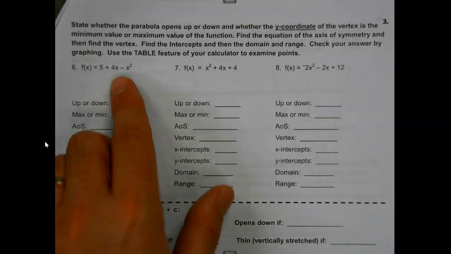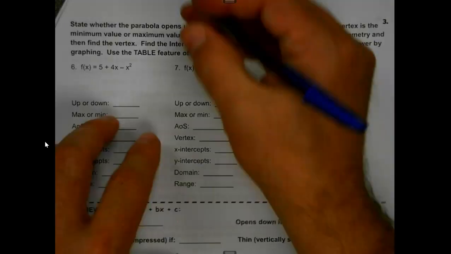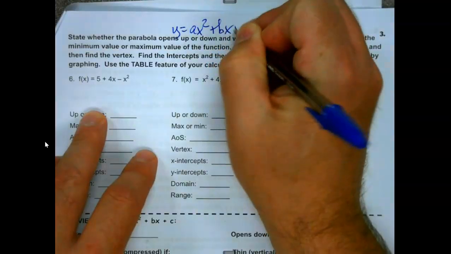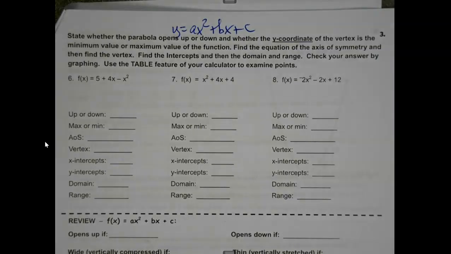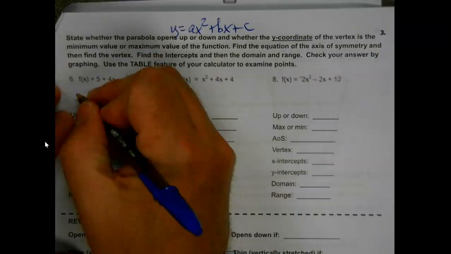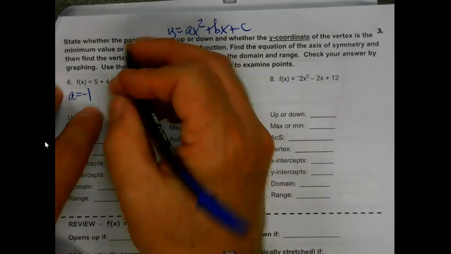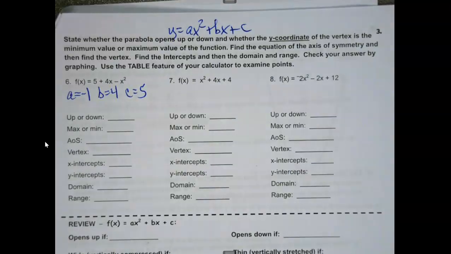Before I go to my calculator, I'm going to see how many of these questions we can do without it. So I look through here. Be careful, because remember, standard form, I'm just going to jot it up here at the top quick. Do not just go left to right on these. My a value is not 5. My a value is the number in front of x squared. So my a value is -1. My b value is the number in front of x. That's 4. And my c value is the constant. So don't get sucked in.